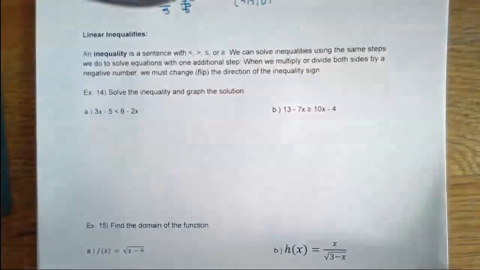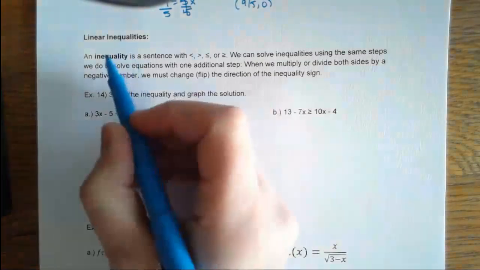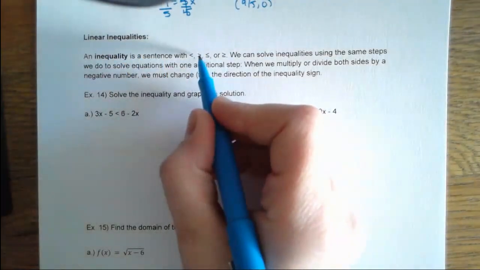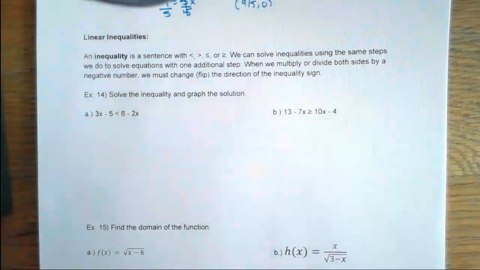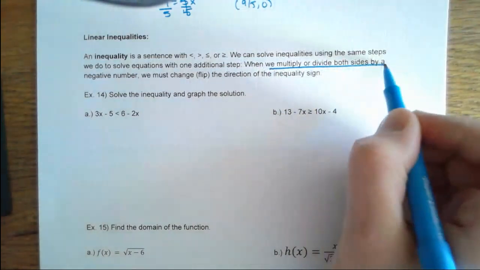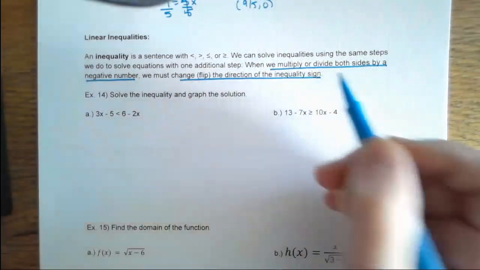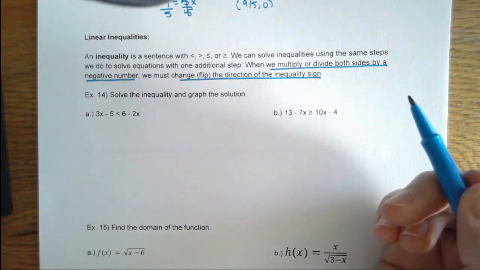For linear inequalities, they're going to solve the same way that we solve equations, except for one small change. So inequalities have the less than, greater than, less than or equal to, or greater than or equal to sign. So the only change is that if we multiply or divide by a negative, we must flip the direction of the inequality sign. And I'll show you why that works.